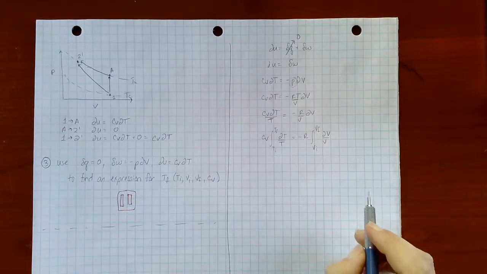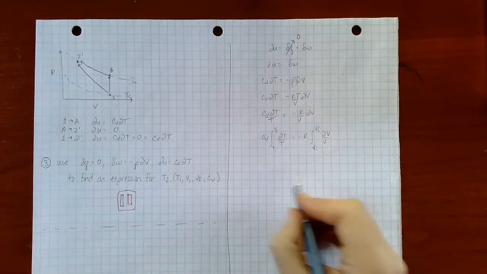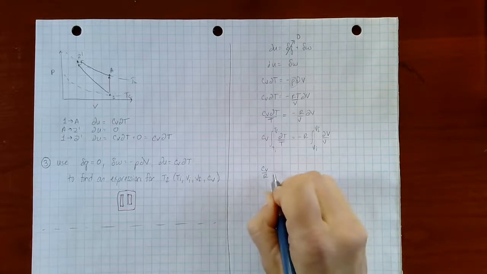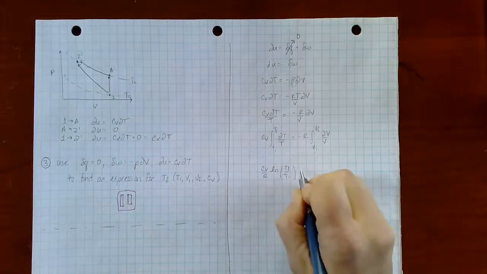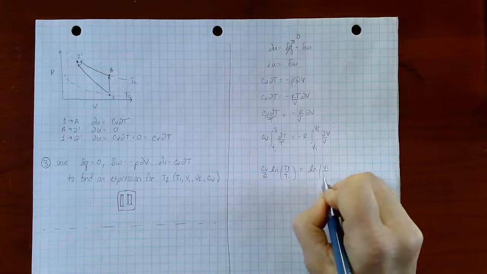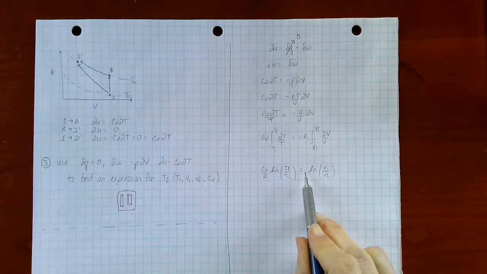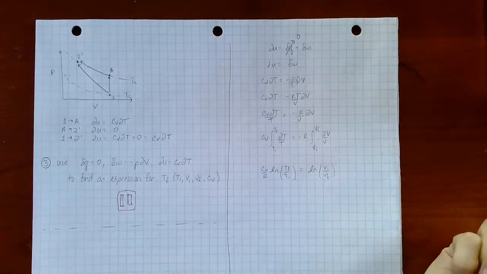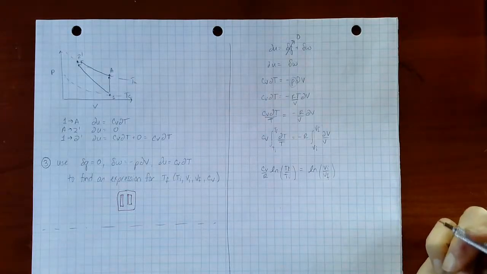If I solve this integral, I get CV over R natural log of T final over T initial equal to the natural log of V initial over V final. Notice that I incorporated the negative sign from the integral by switching the order of this natural log, which you can do just by the property of natural logs. By another property of the natural logs, I can rewrite this with the CV over R term in the exponent.